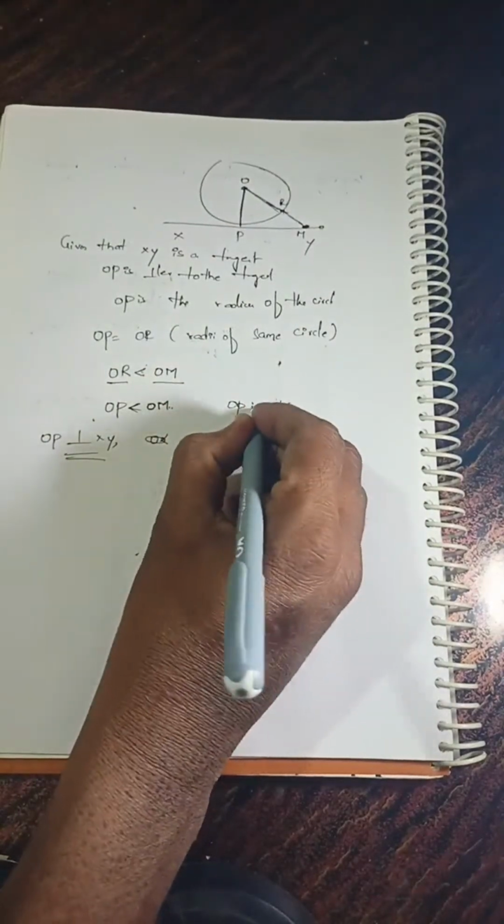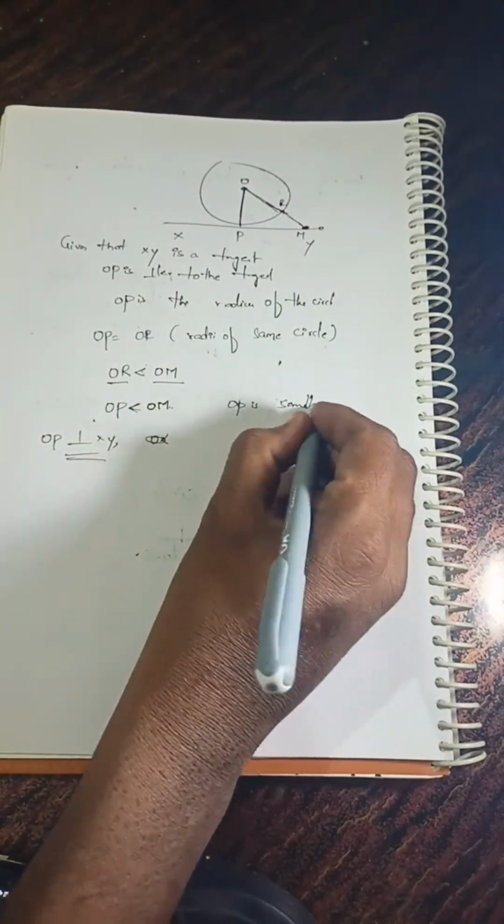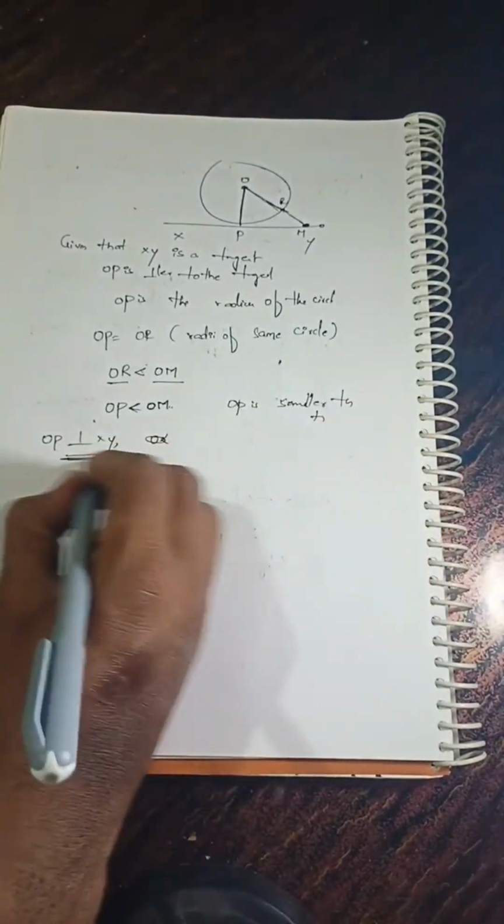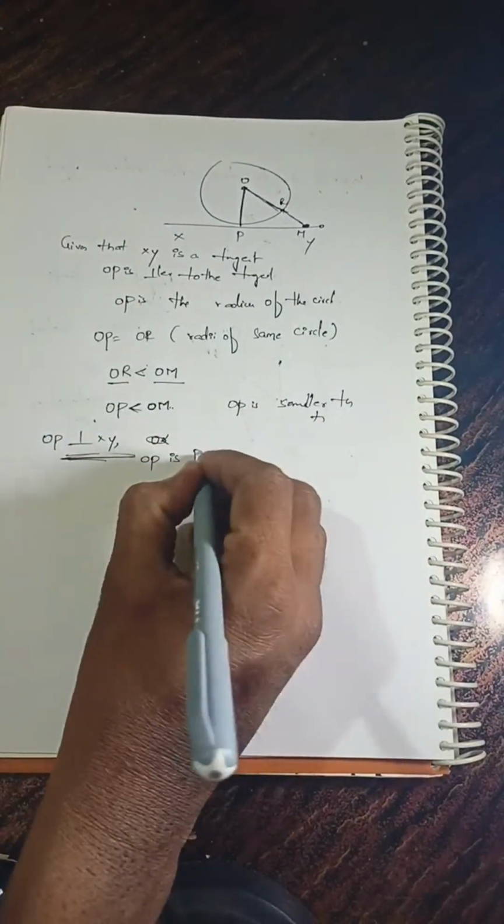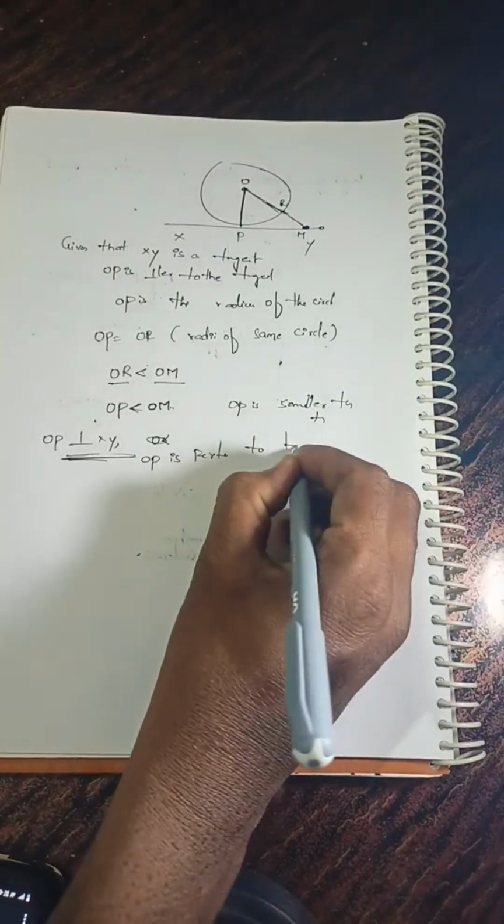I think you understand this. Gaming with Akshat, I think Akshat, you got this one? Yes, that's it. That's why you can show that OP is smaller than the others, so we can write it as OP is perpendicular to the tangent.